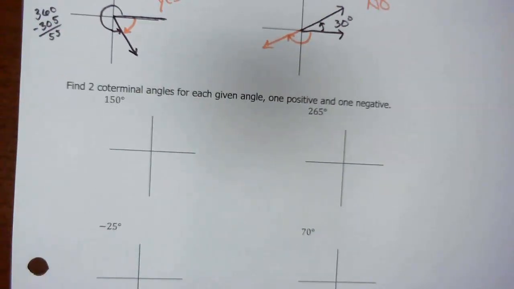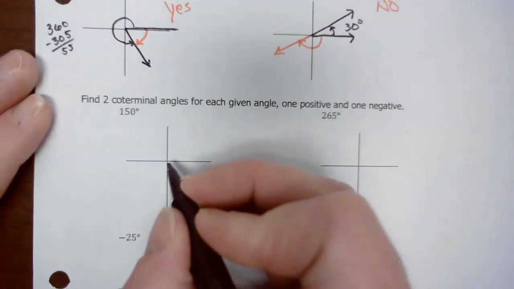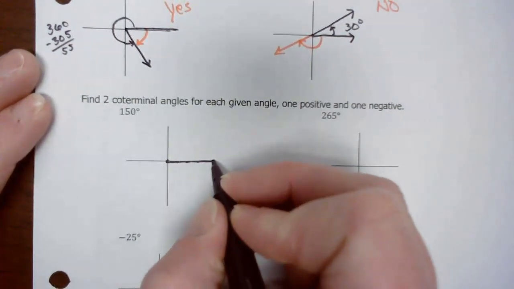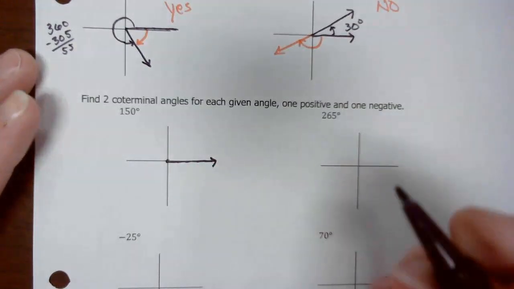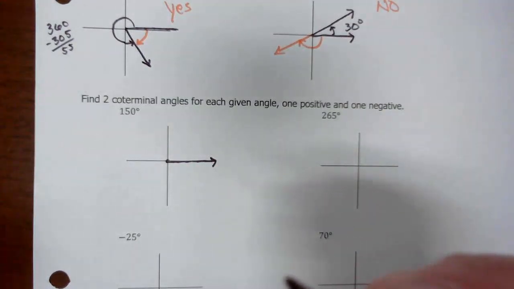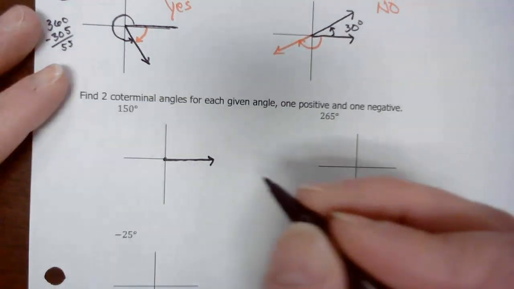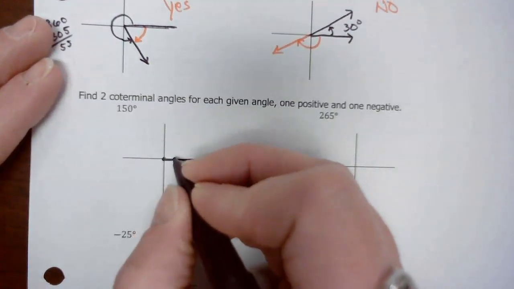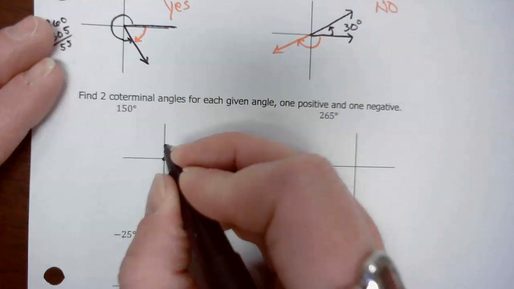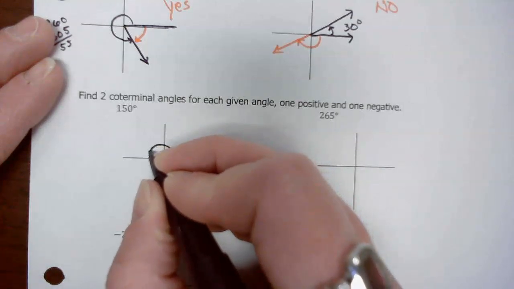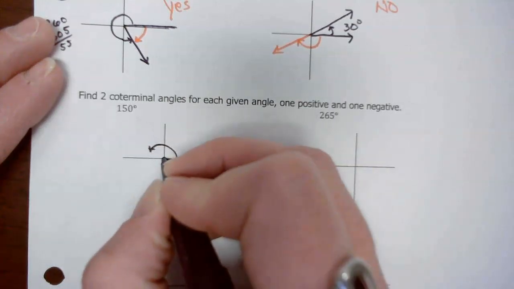Now let's see if we can find coterminal angles. Okay, so 150 degrees. I always start with drawing the first one and figuring out how far away I am from the x-axis. That's always a good thing to do. Okay, so 150. I'm going past 90, almost to 180.